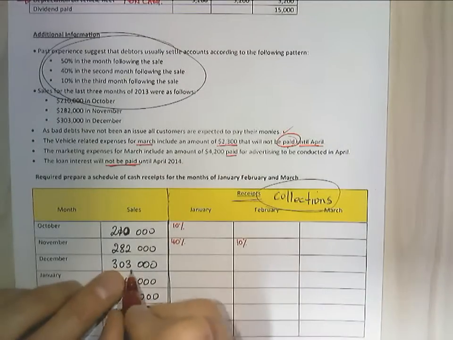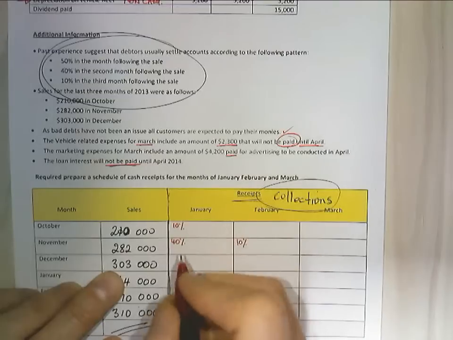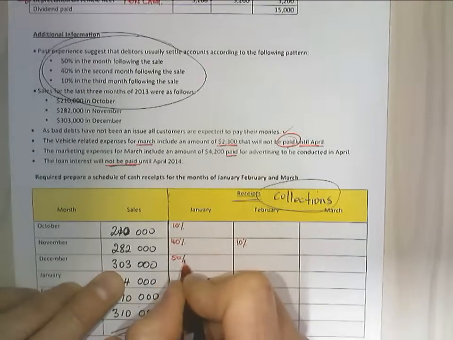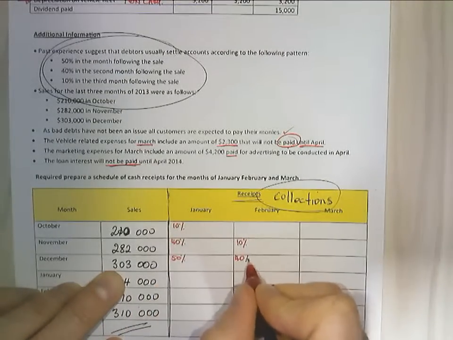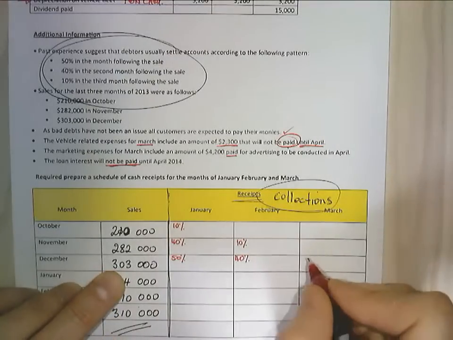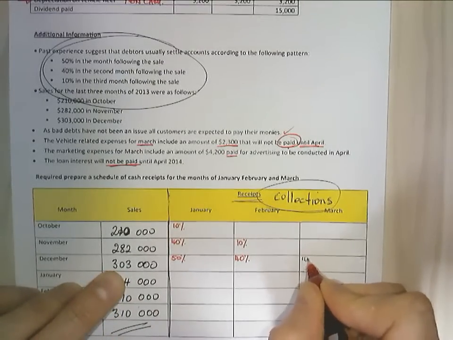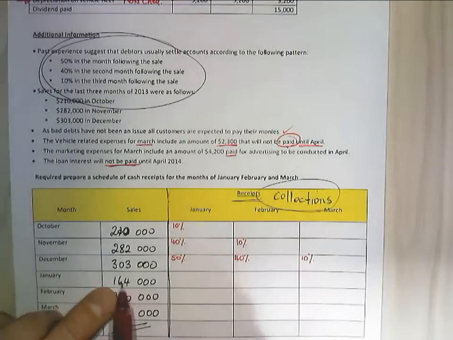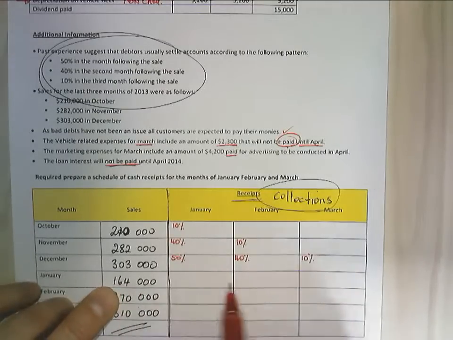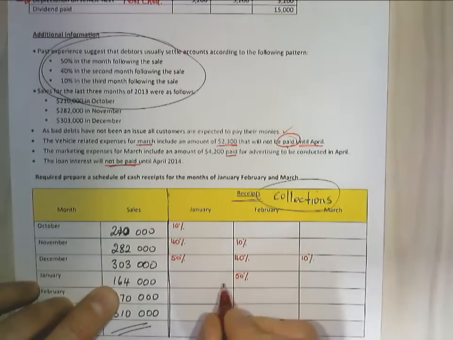We've got that one, so now we're selling in December. It's saying I'm collecting 50% in the month following sale, so 50% in January. 40% 2 months following sale, so that must make it February. And 10% in 3 months following the sale, that must make it March. Now I'm going to complete that pattern for all of these. So I'm selling these in January. It's saying I'm going to collect 50% in the month following sale, so that must be 50% in February.